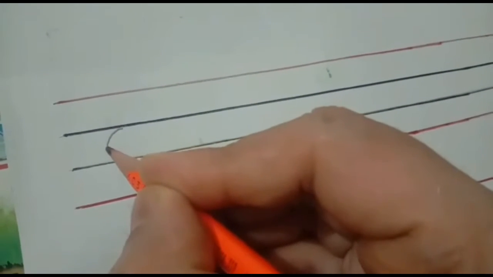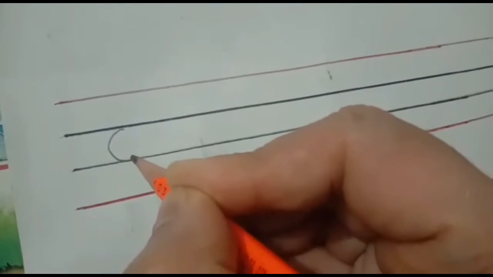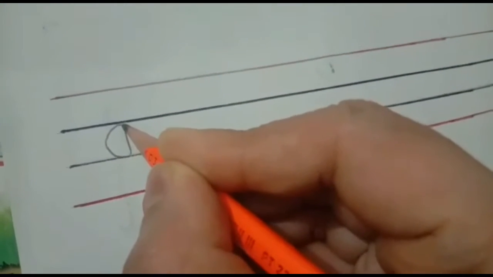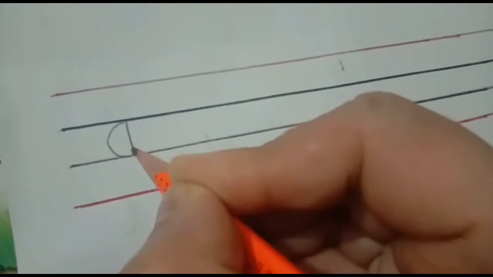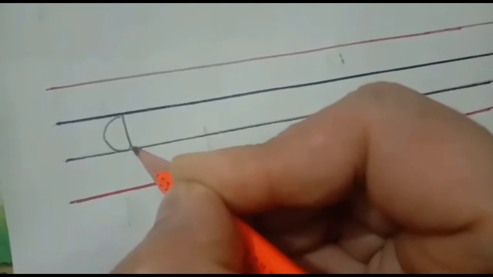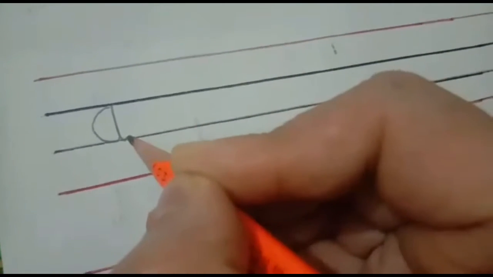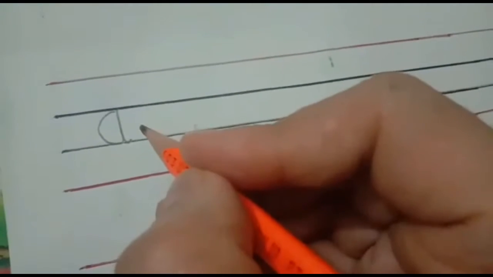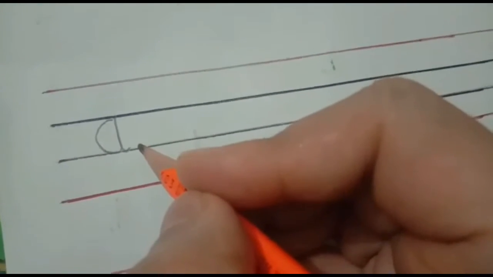Make an anti-clockwise half circle, touch the base line, now go up, make a straight line, come down and touch the base line again, and here I will make a little loop or a small tail. This is small a, and the sound of this letter is a.